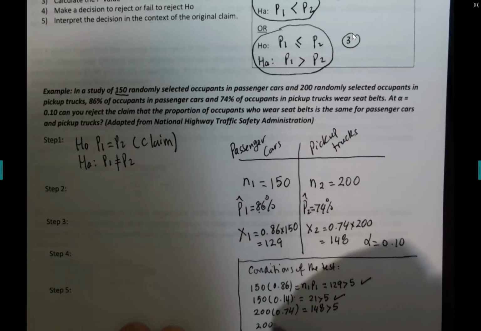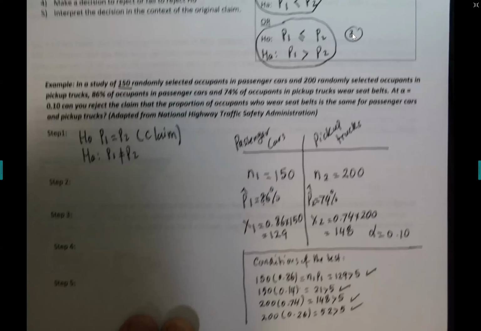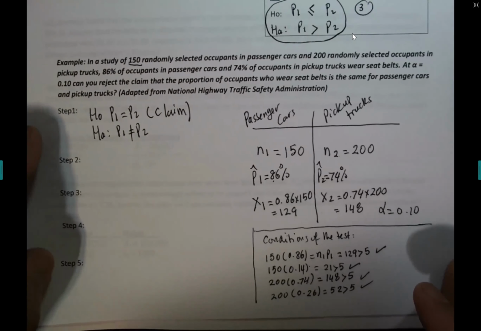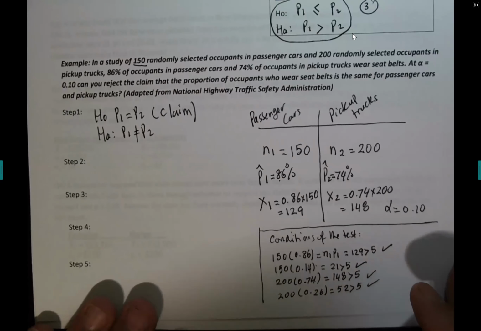200 times 0.26. 0.74 is the probability of success. Probability of failure, 1 minus. You're correct. So that would be 0.26, and that's 52, bigger than 5. So all the conditions of the test, guys, are met. You can perform the test. You will only do that if he asks you to verify the conditions of the test. If he doesn't ask you to verify the conditions of the test, you just perform the test.